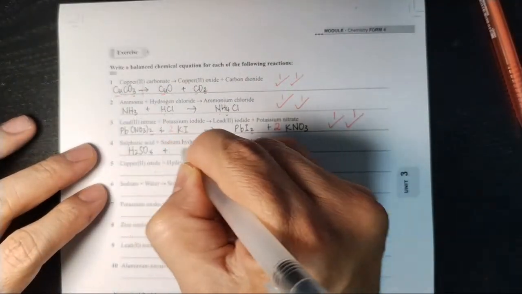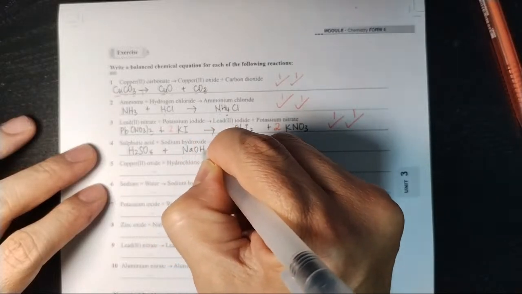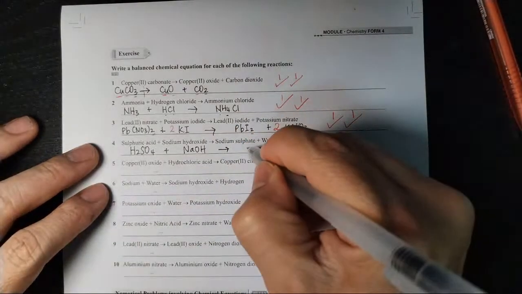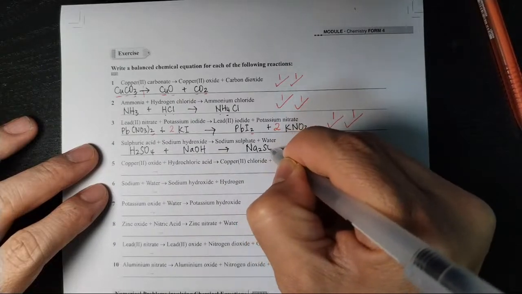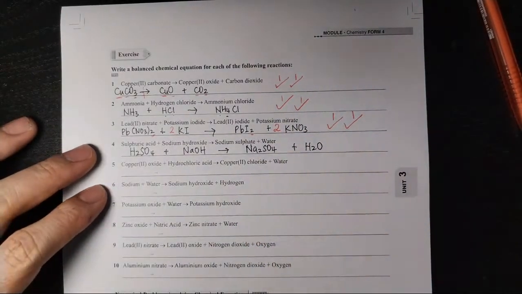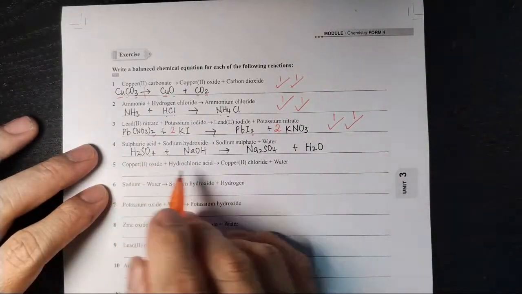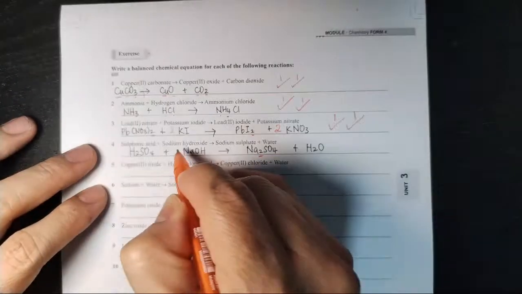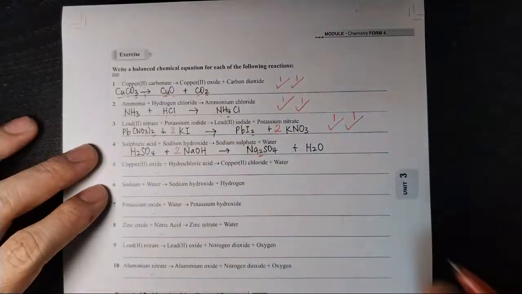It will react with sodium hydroxide. Okay, so you produce sodium sulfate with water, H2O. Next, check. Na: here 2, here only 1, so times 2.